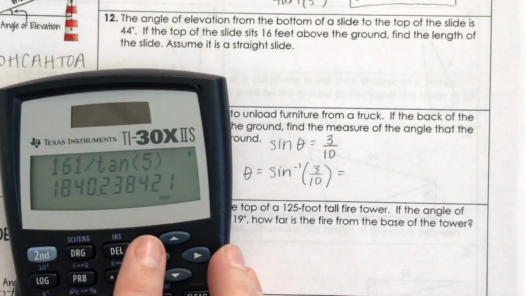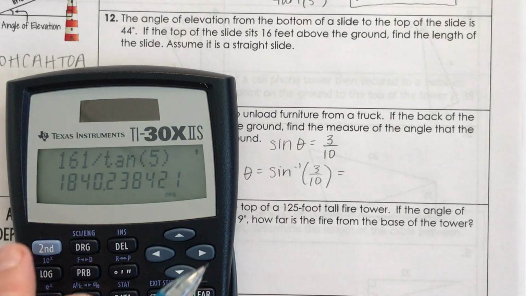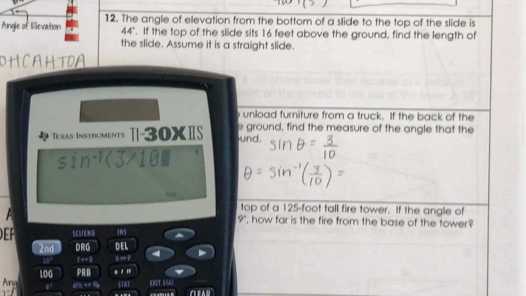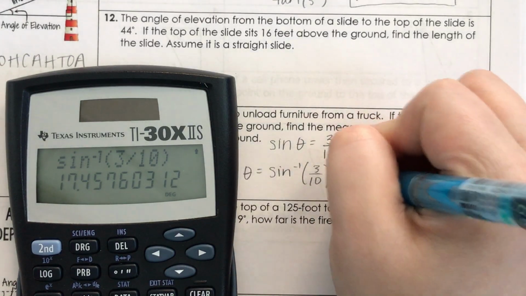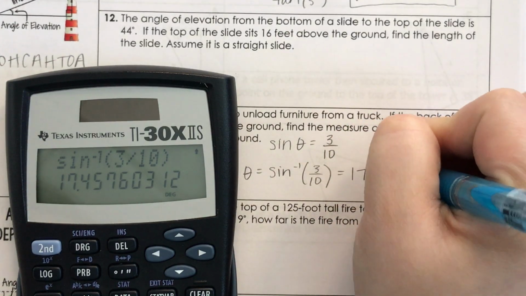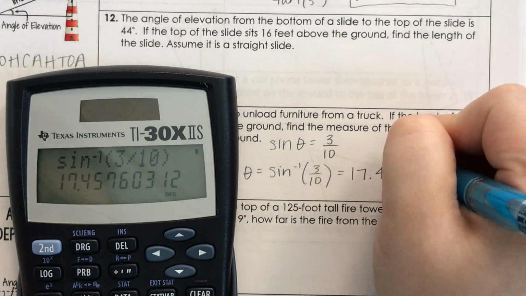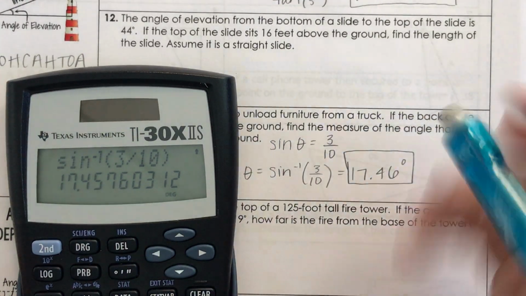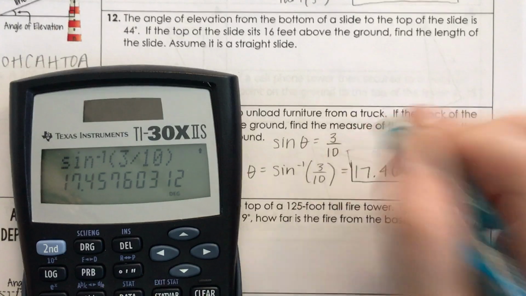Okay, and then we take that and plug it in our calculator. So second, sine inverse, 3 divided by 10, equals 17.46 degrees, right? Because we're finding the angle. Okay, I don't know why I made that box so big.